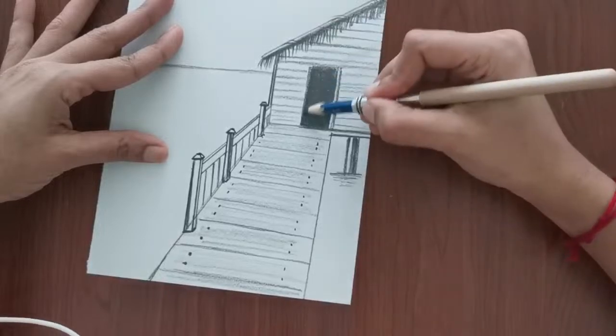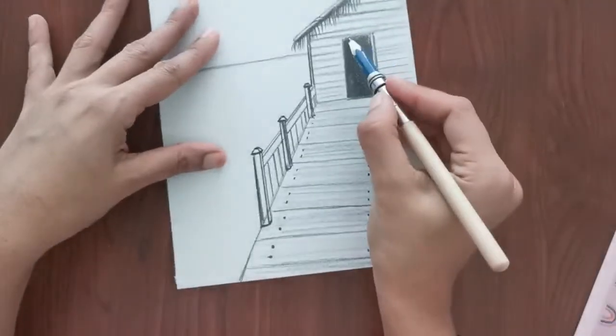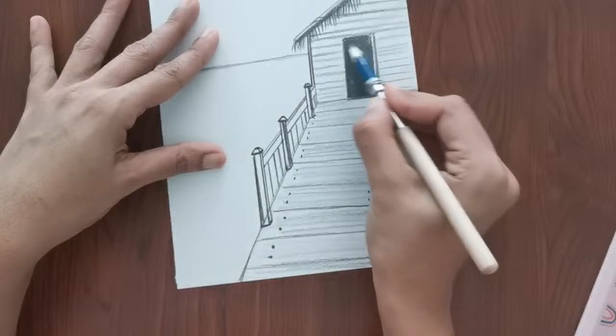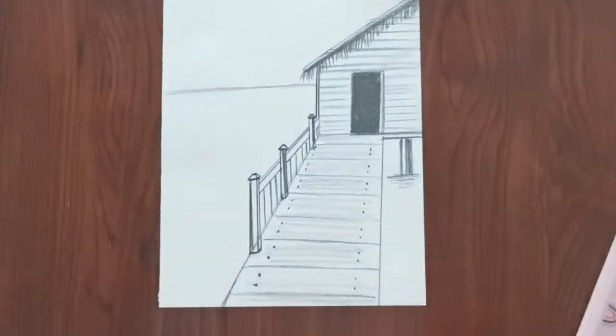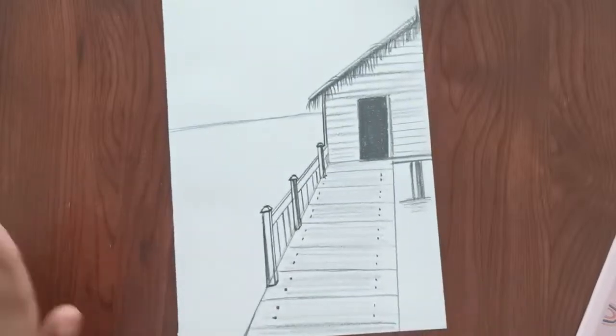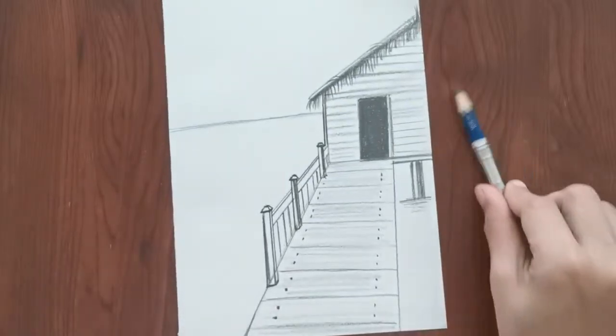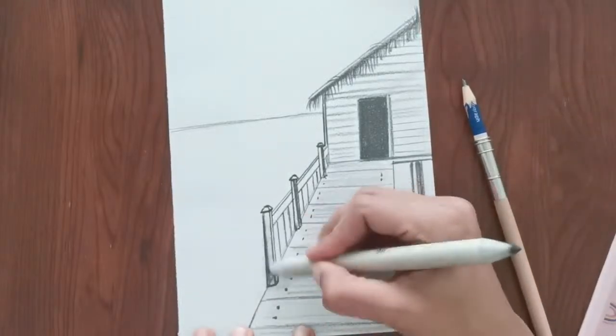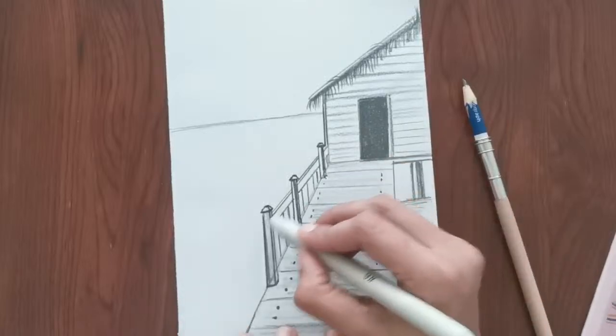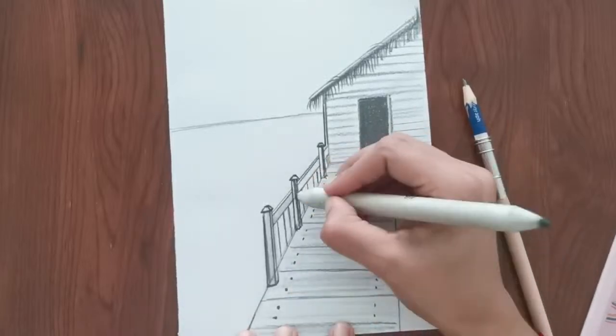For this step, I want all of you to take the B grade pencils so that we will get that dark shadow effect. All right, so that much part is done. Let's do some shading of our pillars also. Not pillars, the railings on the bridge also.